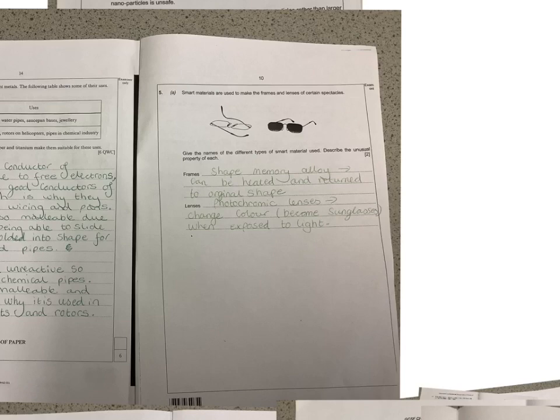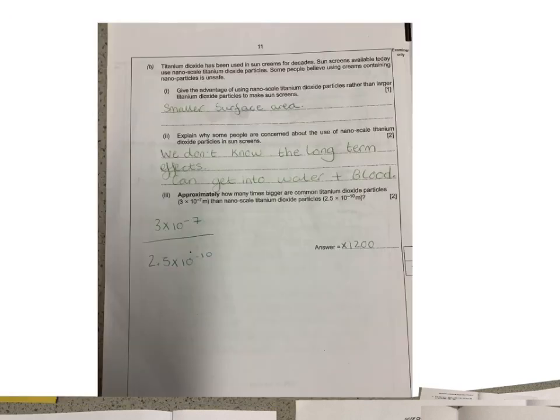Smart materials are used to make frames and lenses for certain spectacles. Give the name of each type of smart material used and describe the unusual property of each. So frames: shape memory alloy can be heated and returned to original shape. You can see there they're bending. Lenses: photochromic lenses change colour, become sunglasses when exposed to light.